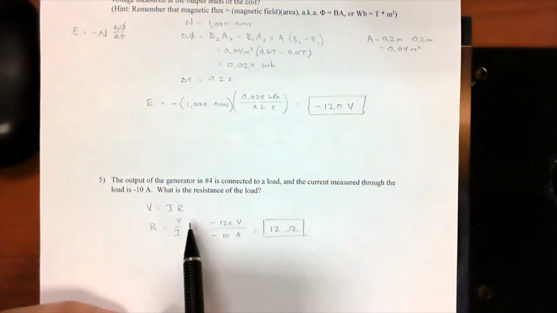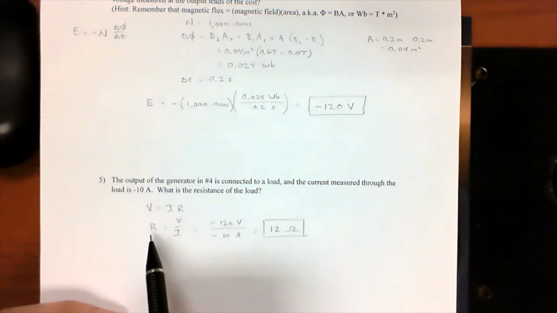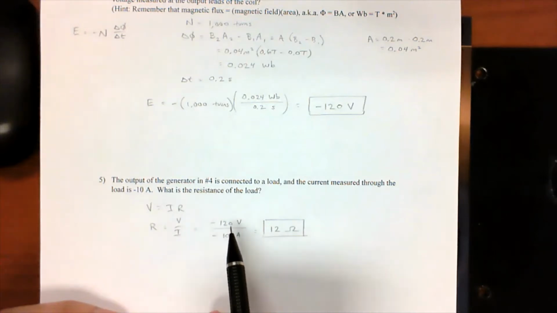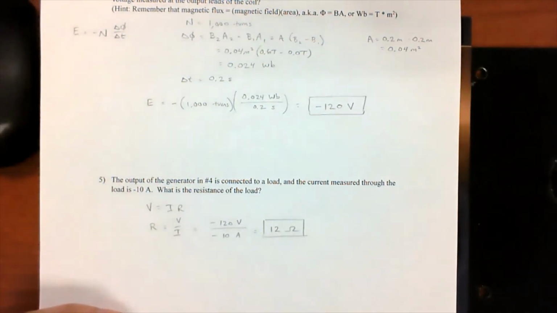So we can rearrange Ohm's law again to solve for the resistance value. R equals V divided by I. Plug in the voltage, it's negative 120 volts. Plug in the current, it's given as negative 10 amps, and so our resistance is 12 ohms.